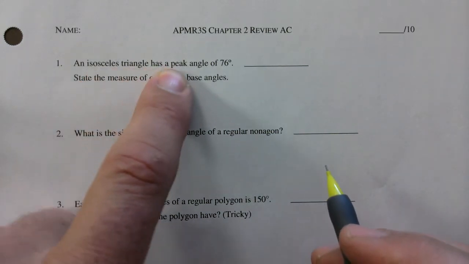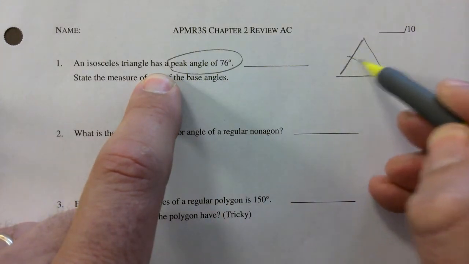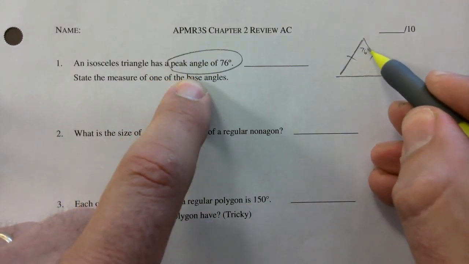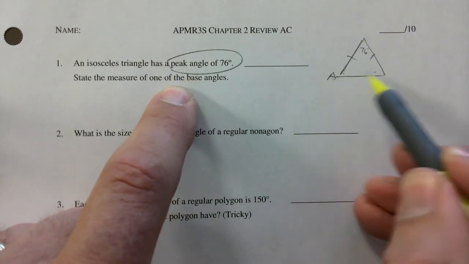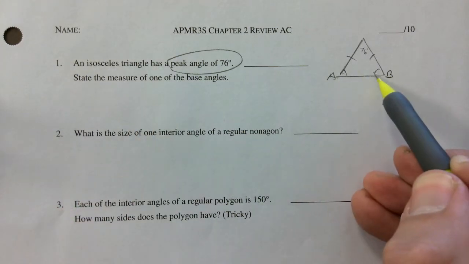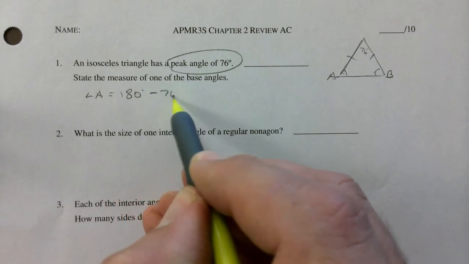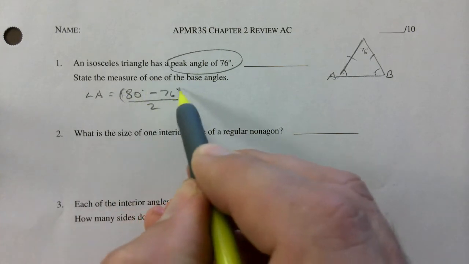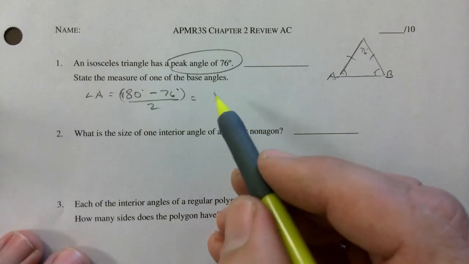Okay, an isosceles triangle has a peak angle of 76. So knowing that it's isosceles, if this is 76 up here, they want to know these ones. So you can call it A and B if you'd like. They're both the same. So angle A is simply 180 minus the 76 divided by 2, right? Make sure that the top is in brackets, and you get 52 degrees.